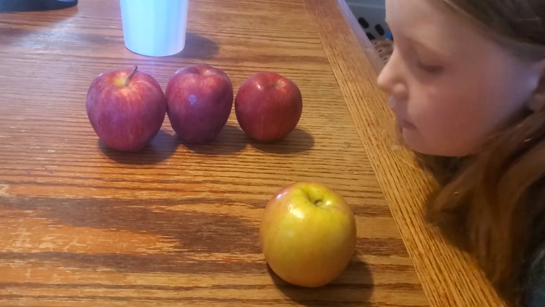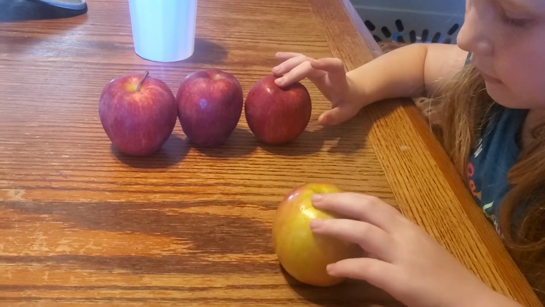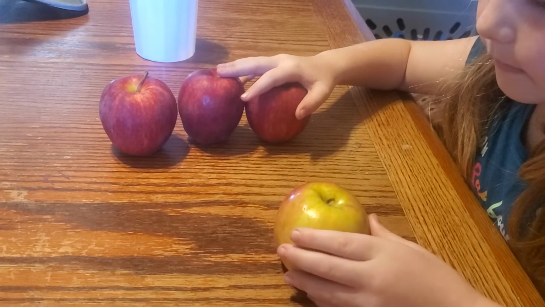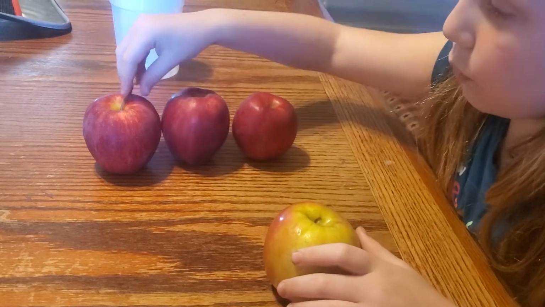All right, what's the difference between the two piles of apples? And don't say it's different apples. We have 3 in one pile and 1 in one pile. What's the difference between the two piles? There is one.